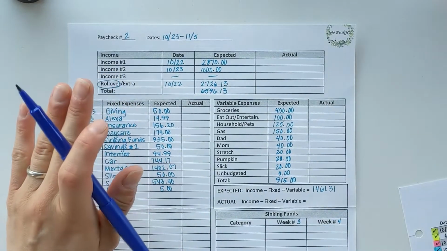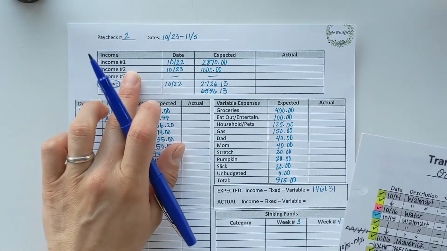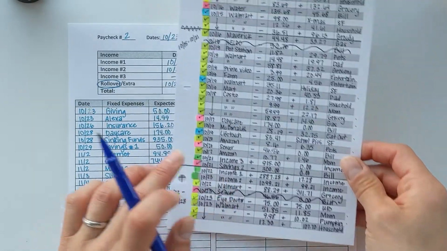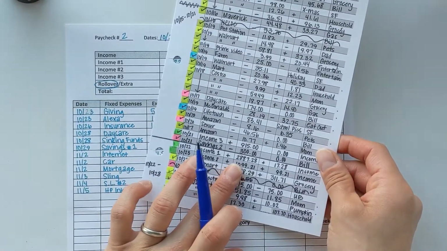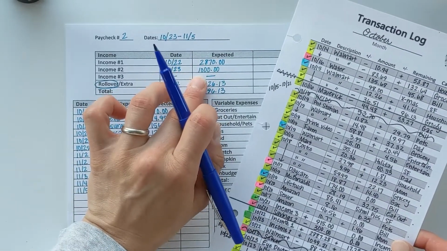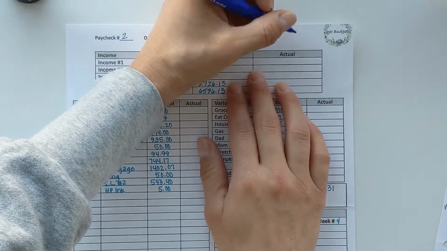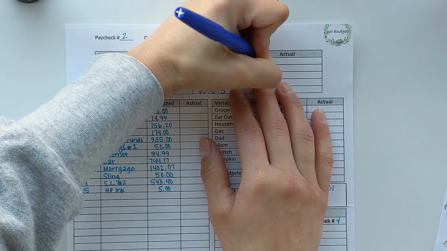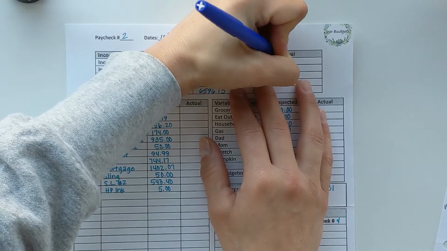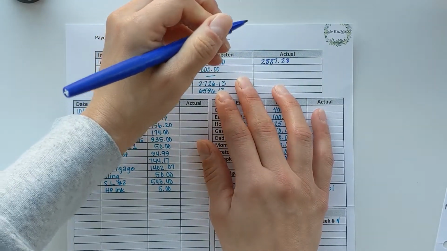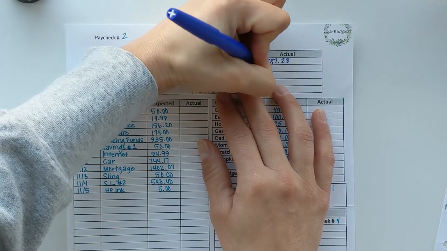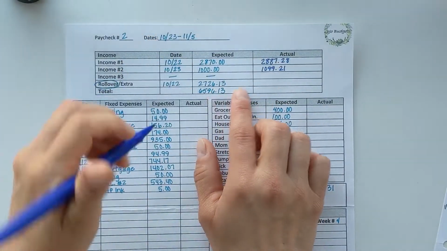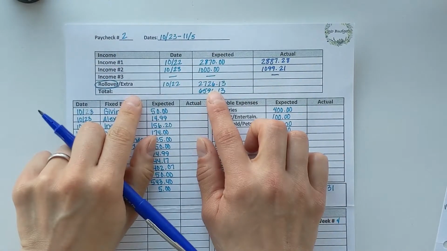So we did have our 2 paychecks that came in as expected. Income 1 and income 2. And I do always underestimate on my expected what those are going to be. So for income number 1, it came in at $2,887.28. Income number 2 was $1,099.21. And then we were not expecting income 3.